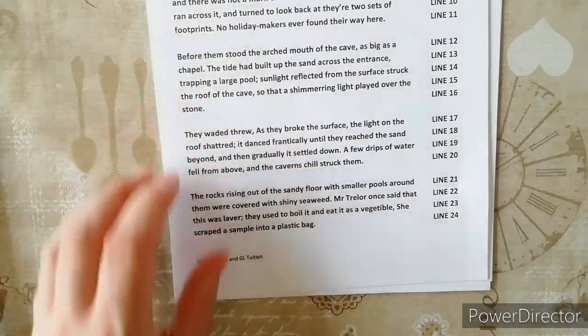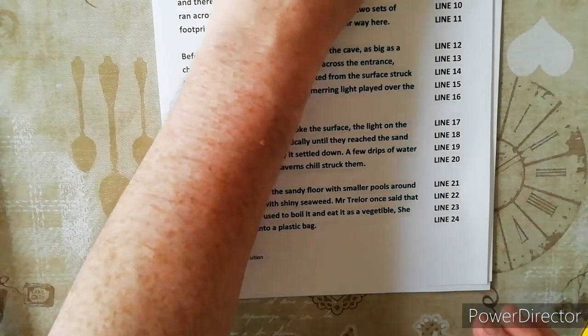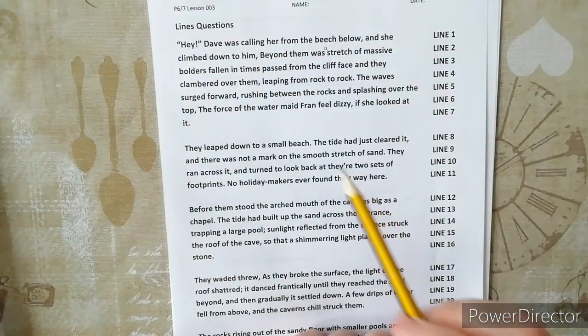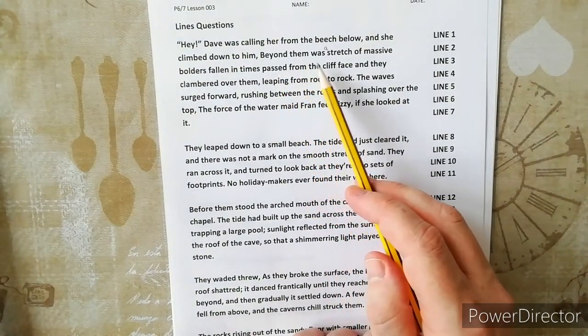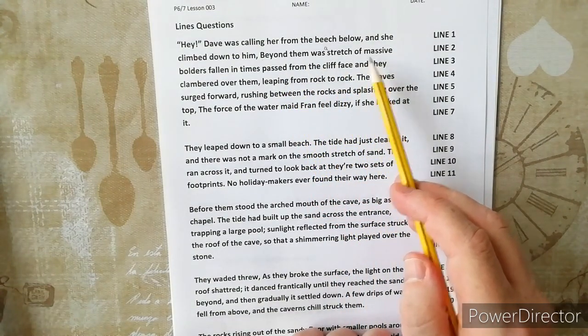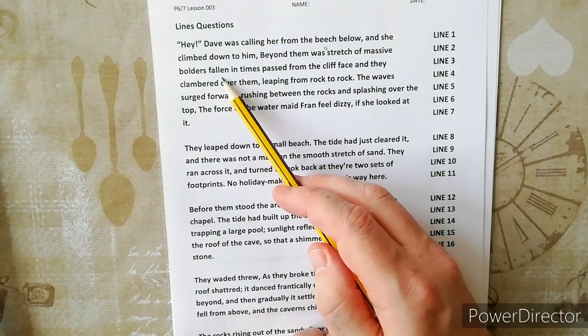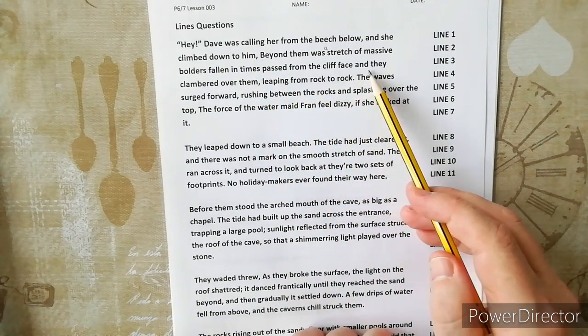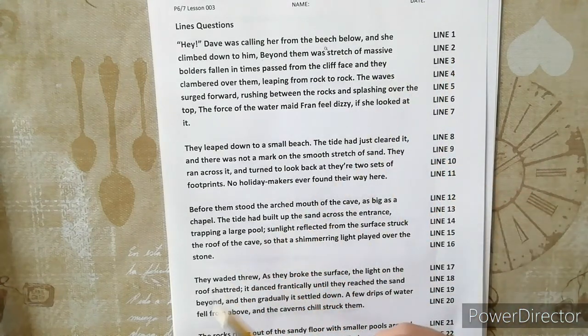So for example, let me just give you one here. Look at line 3 with me. Beyond them was a stretch of massive boulders fallen in times past from the cliff face. Now, what words are spelled incorrectly there?